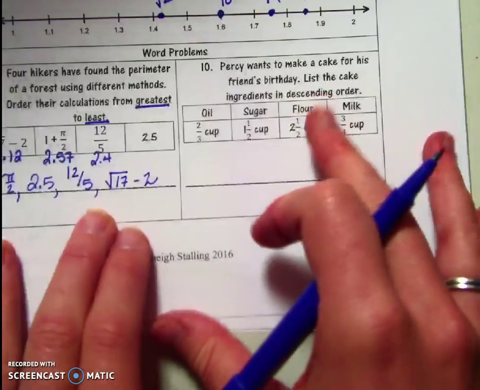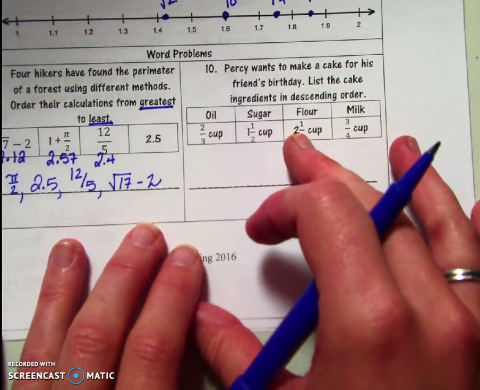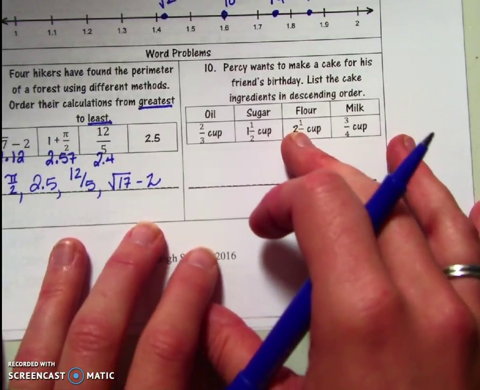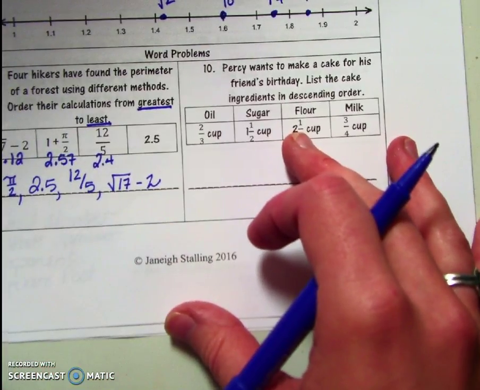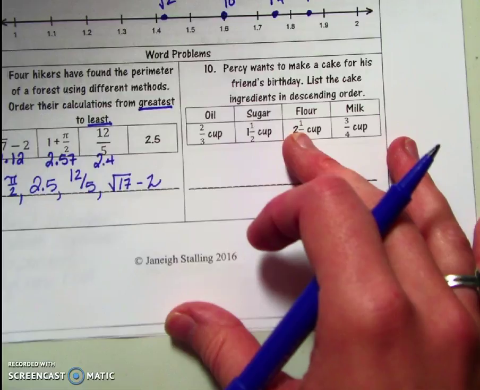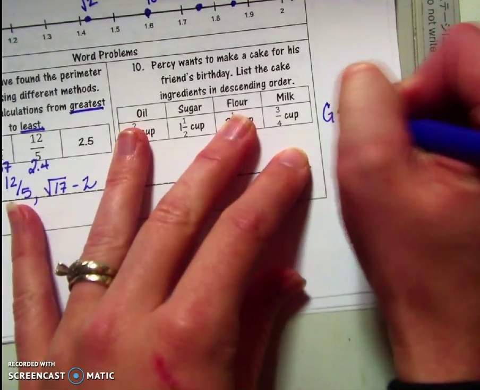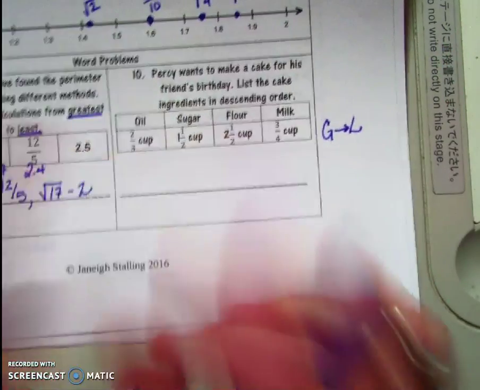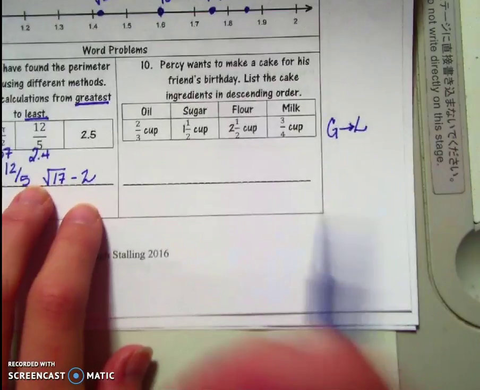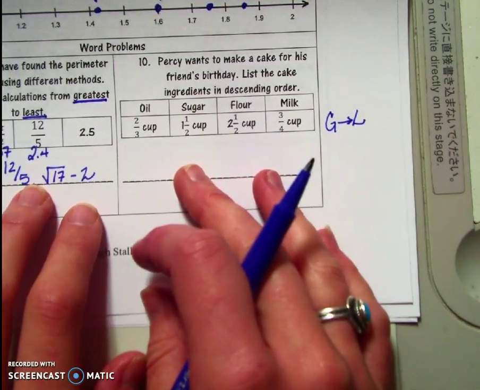All right, last one. Percy wants to make a cake for his friend's birthday. List the cake's ingredients in descending order. What does descending mean? Going down. So I start with greatest. Okay? This is greatest to least. All right, so make all these decimals for me. Okay, so what is 2/3 as a decimal?